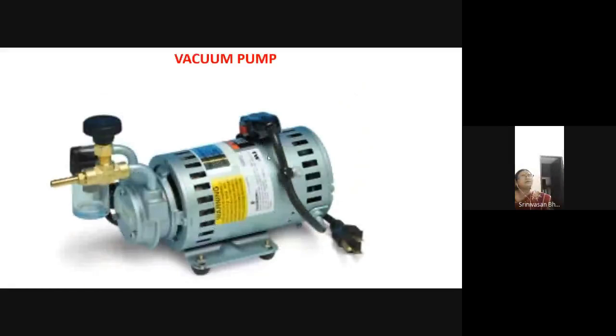So this is the vacuum pump, which is used for sampling with cascade samplers and flow impactors, for Anderson samplers. For all these things, this vacuum pump is used. This again is connected to a flow meter. You can know at what rate the air is being sucked.